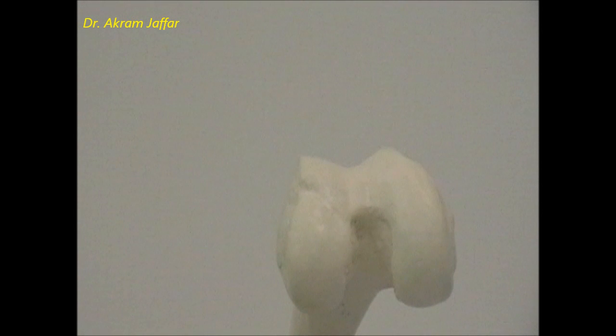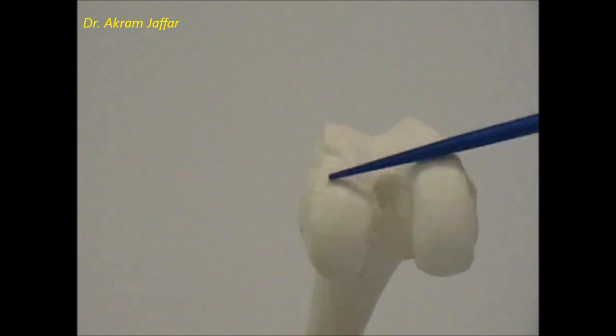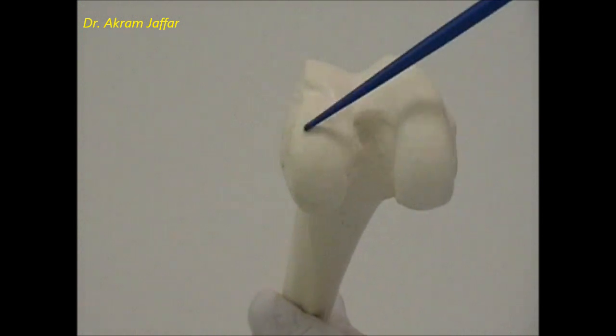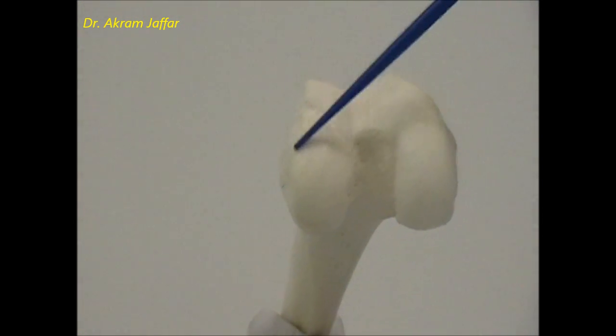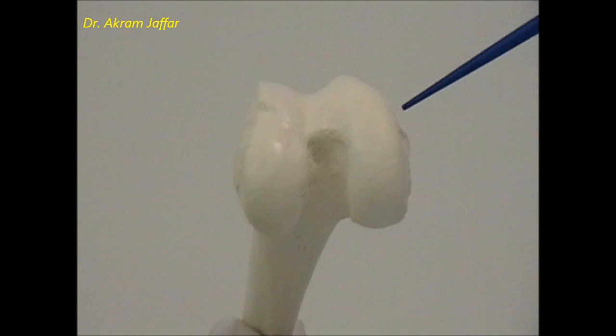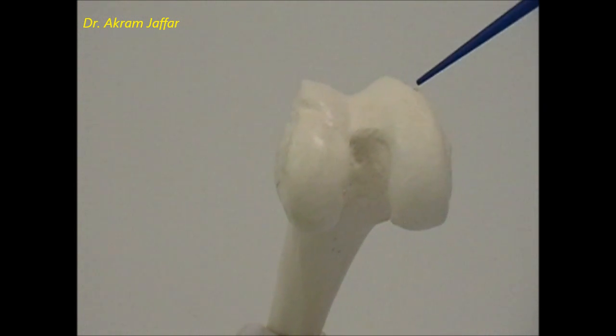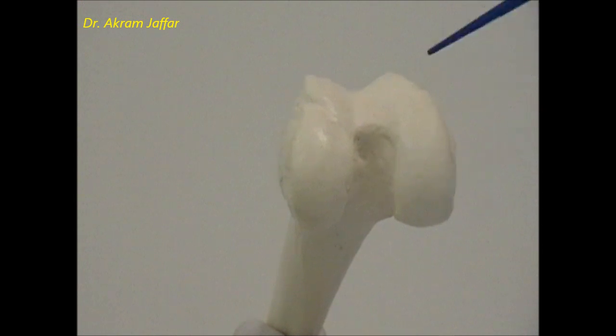But here in the knee joint, we are concerned with the articulation with the tibia. On the lateral condyle, it is more or less circular, and on the medial condyle, it's more or less oval with a longer anteroposterior diameter.